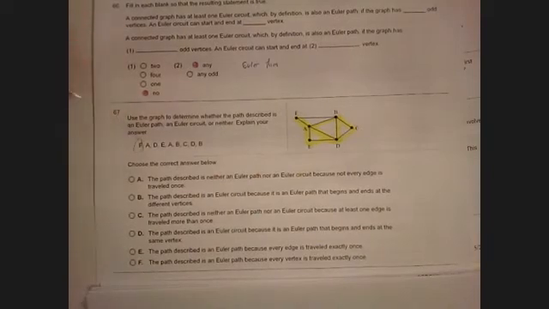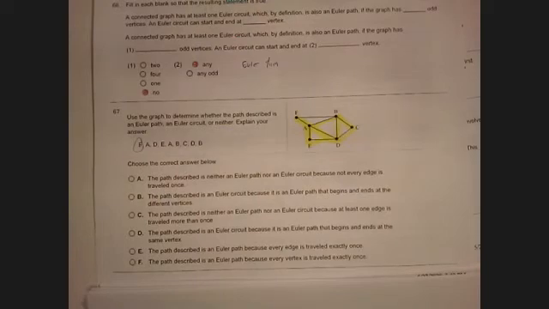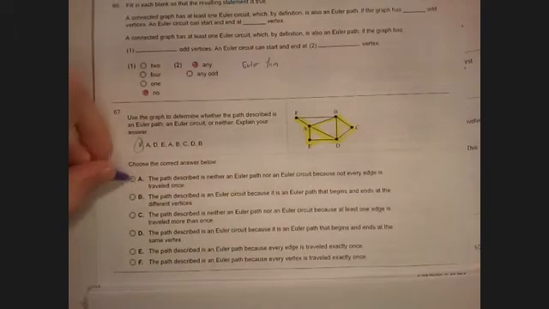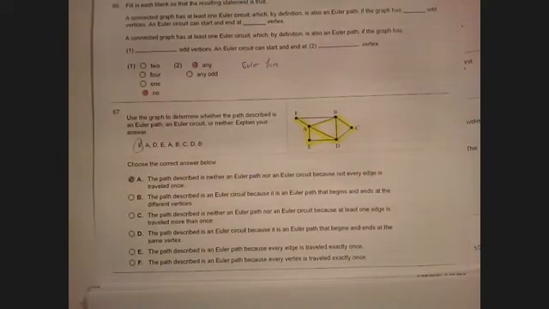All right. Because we didn't start and end with F, I know that it's not an Euler circuit. But I have also not used every edge, so it's not an Euler path either. So the path described is not an Euler path or an Euler circuit.